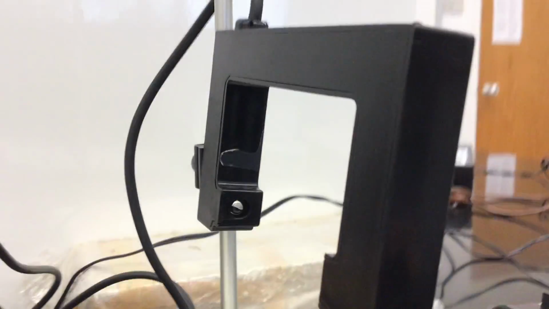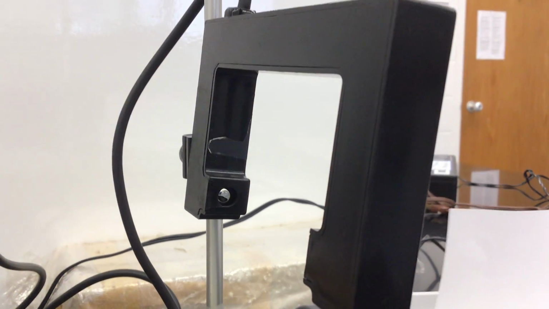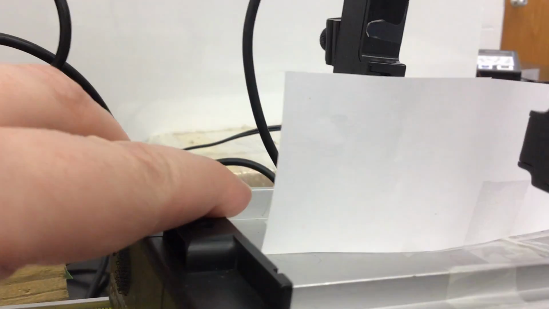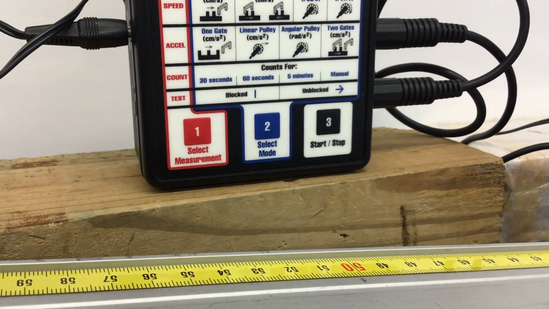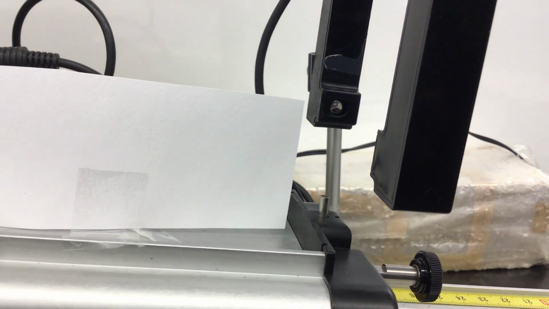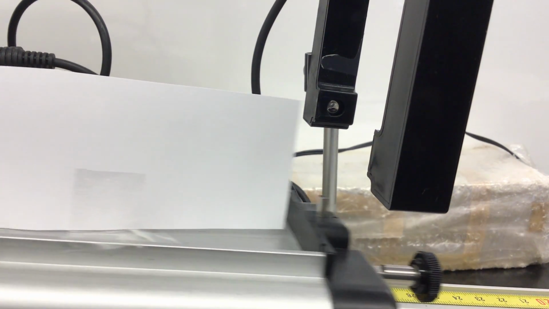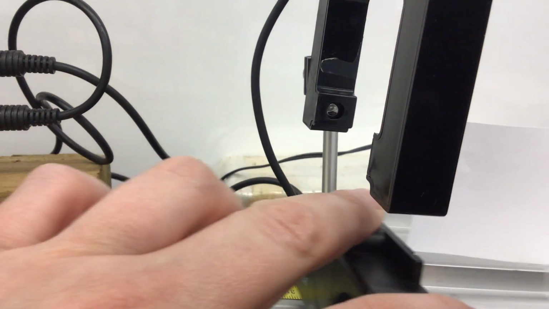Similarly with the ball, except in this case, instead of a ball, we have a cart. And, oops, let me grab, there it is. So you can see I've attached a piece of paper to the cart. This just helps me know exactly when it gets triggered. It's going to get triggered when the vertical surface goes through my gate. So the timer will first start when this hits the first photo gate, then it'll stop when it hits the second photo gate. So right now I have the second photo gate in the camera view. Here's the first photo gate.